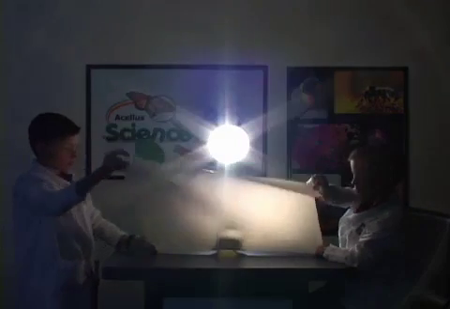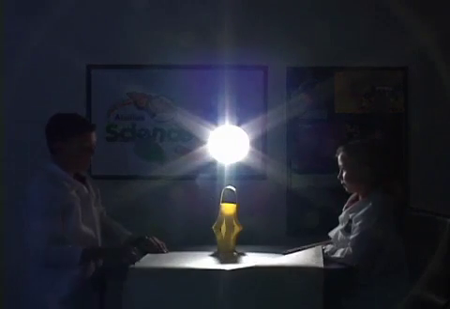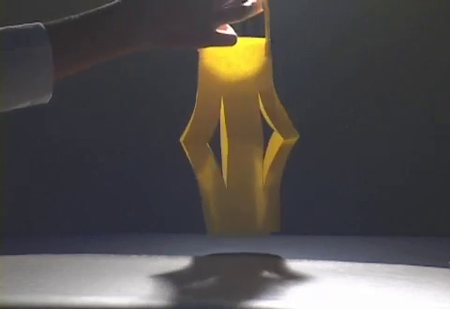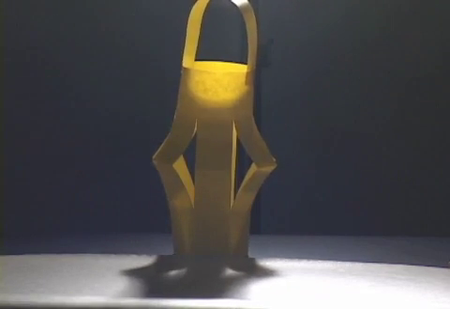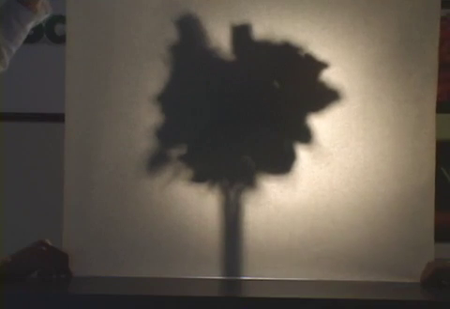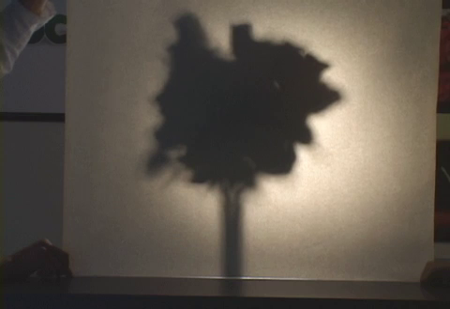Now David and I are going to put the paper down, and then we will show you what it is. What was hiding behind the paper was a Japanese lantern. This can be made with normal paper. How about this? Can you guess what this shadow is?